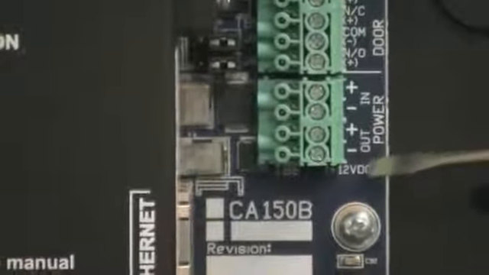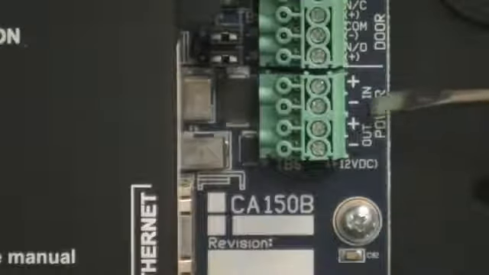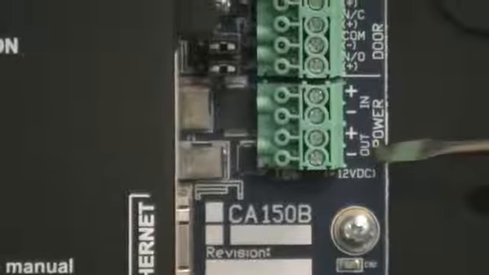The CA150 can also be powered through a 12-volt DC power supply. Here you have the input connections for 12 volt positive negative, as well as an output 12 volt DC positive negative. Above that you have your door output connections and your auxiliary alarm output connections. Both of these outputs can be configured for a 12 volt DC output, as well through a jumper setting we can change this to a Form C relay connection.